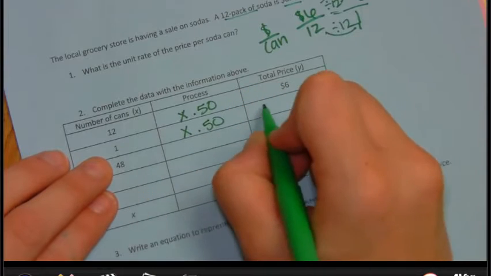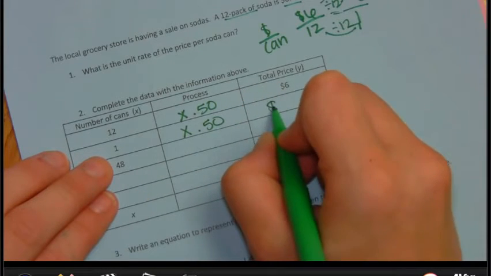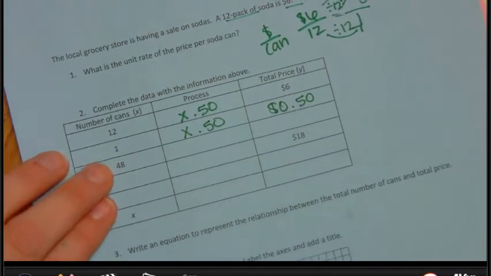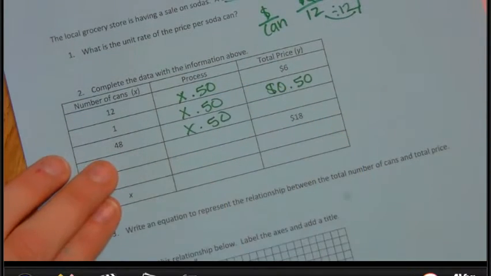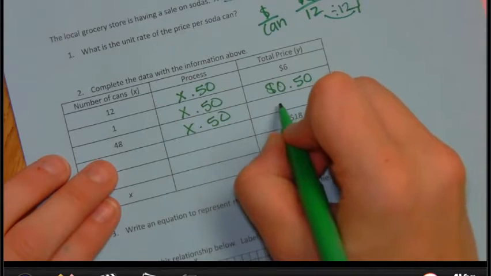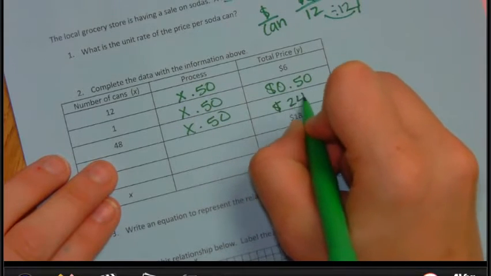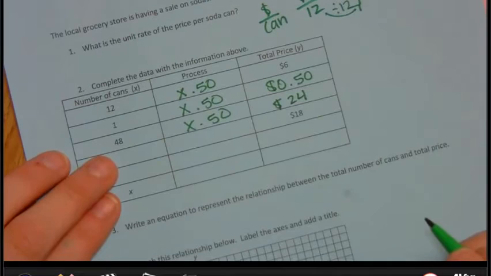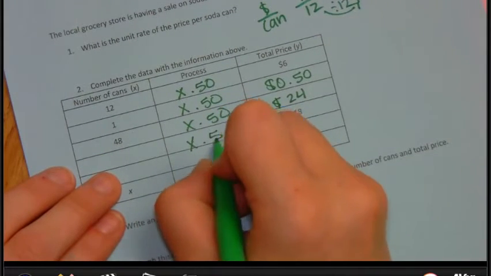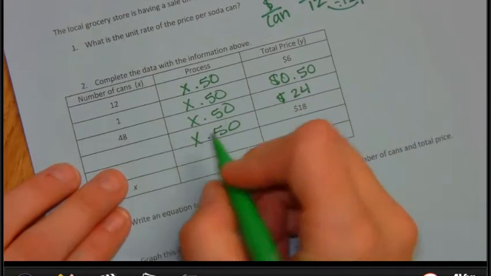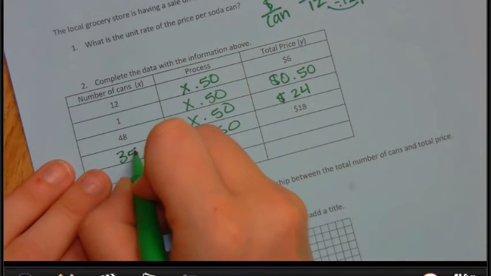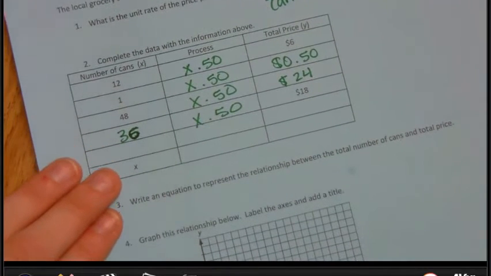One can times 0.50 is 50 cents a can. 48 times 0.50, doing the same process, I should be at $24. If I spent $18 and multiplied it by 0.50 for each can, I should have 36 cans total.